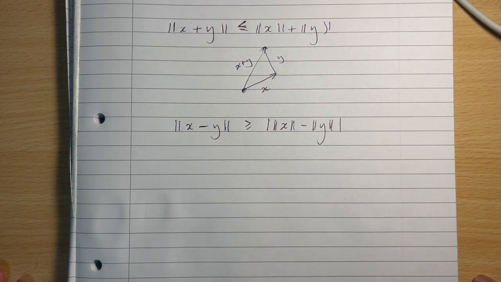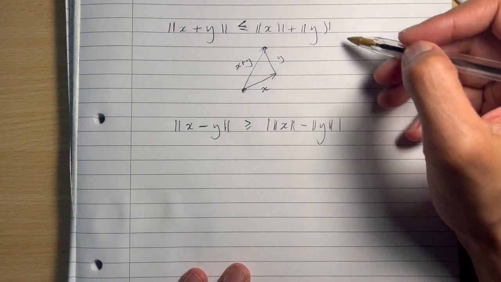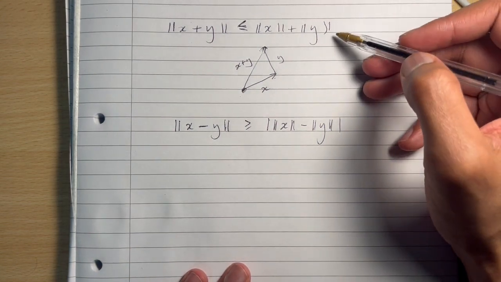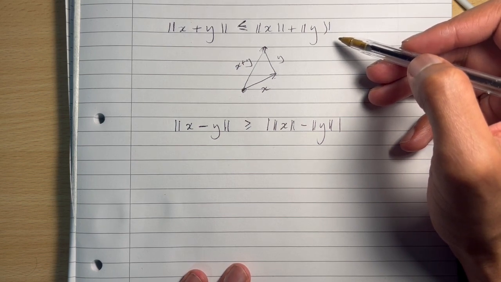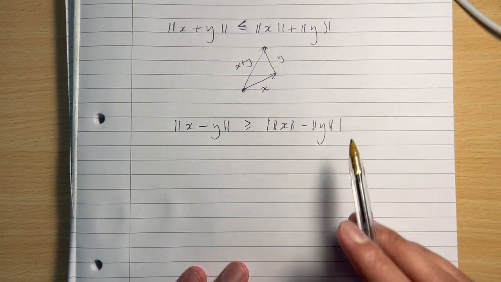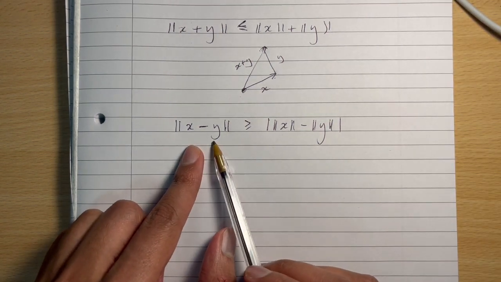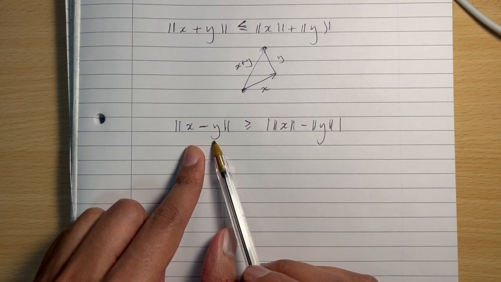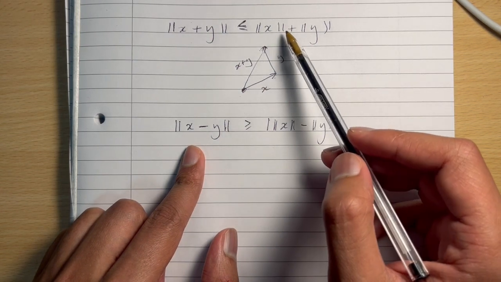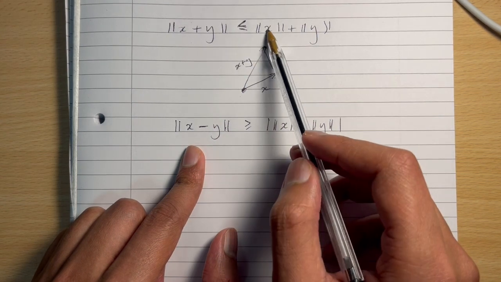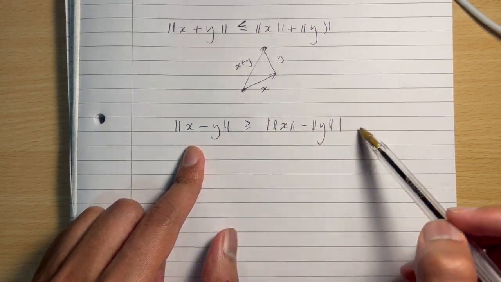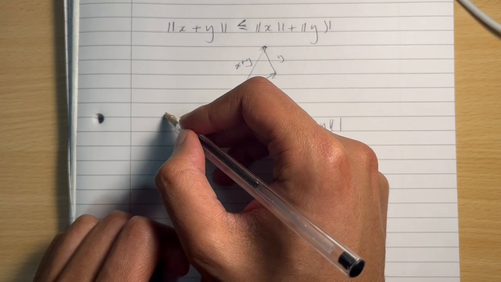Okay, so why is this true, right? This is a pretty sus looking equation, but actually you can get this from here via substitution. So first of all, what are you going to substitute? Well, you want x minus y. So what you're going to do is substitute x with x minus y in both of these parts, because you want to get this equation out. So let's forget that we have this for a second.